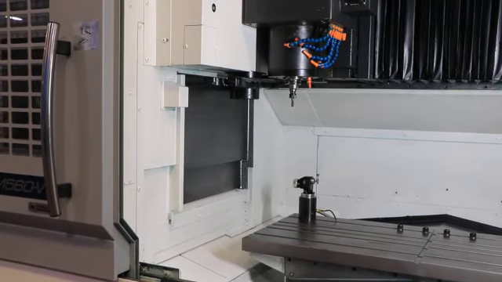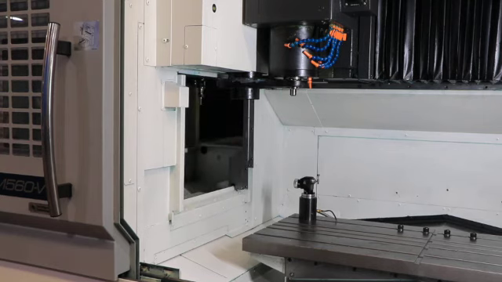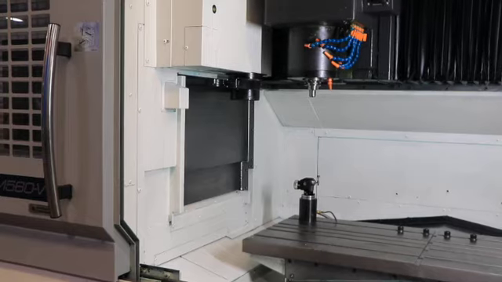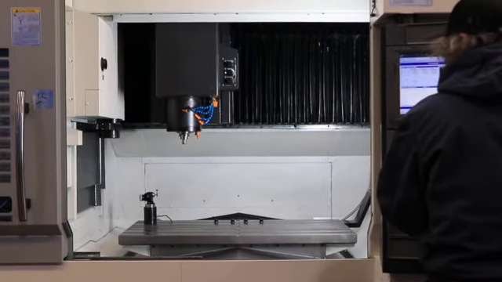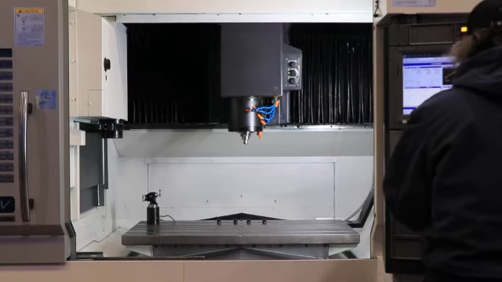The machine has a 32 tool automatic tool change capacity. Doing another one, there you go. This machine also has tool and part probe. It's moving the X-axis. This machine also has coolant through the spindle capability with a 1,000 PSI pump.